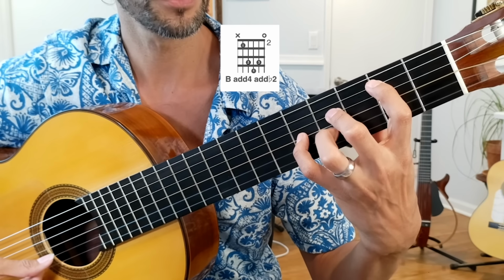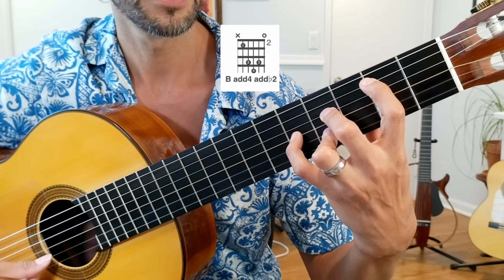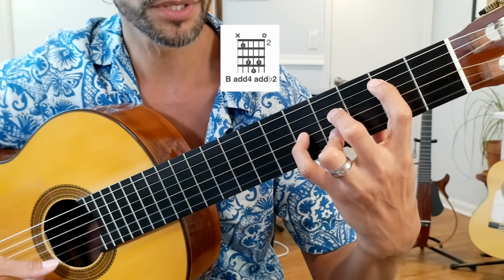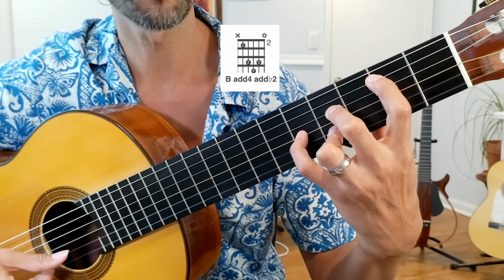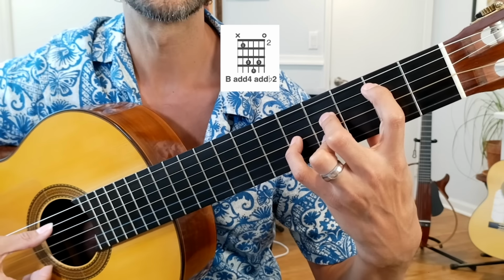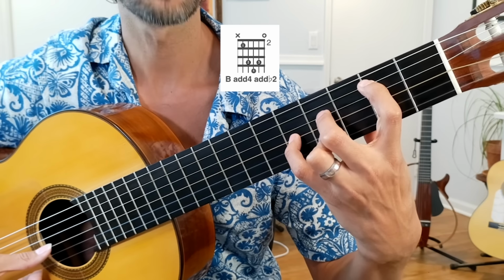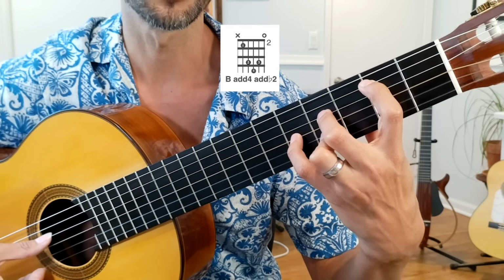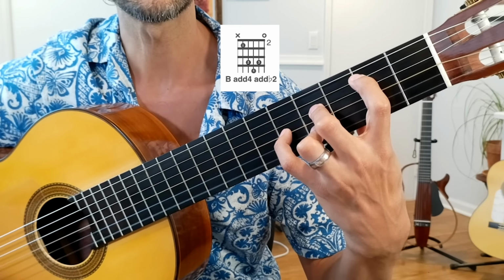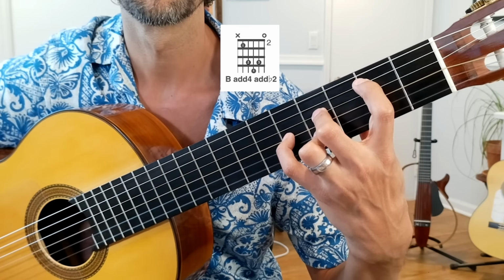Then your 3rd finger is going to be on your 2nd string, 4th fret, which you can think of as D sharp or E flat. Think of it as E flat, okay? So we've got B, F sharp, or you can think of it as G flat, C, E flat, E, or D sharp, E. Okay?